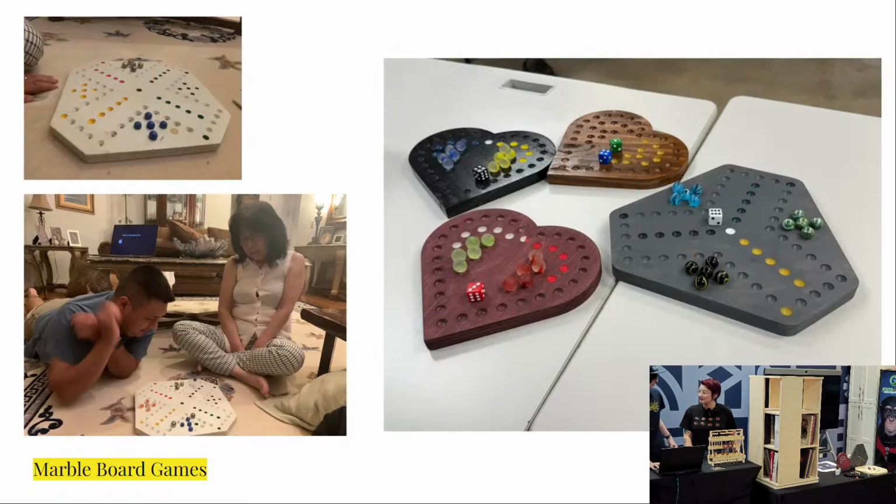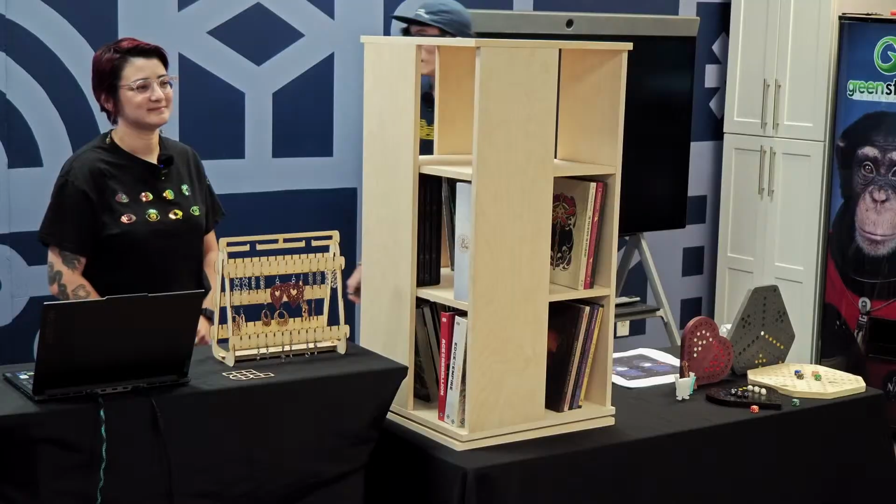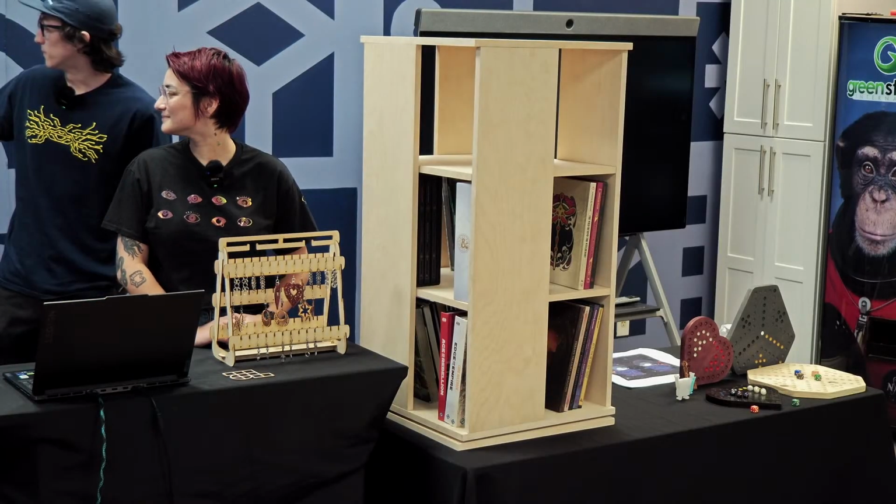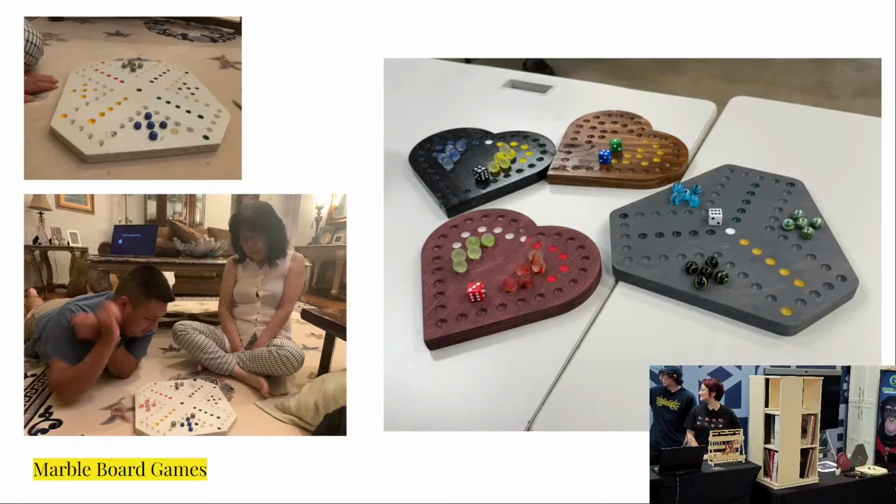Just to highlight some of the things that we've made that I'm particularly proud of, these marble board games are based on a homemade board game my grandmother's had for as long as I can remember that I've played my whole life. That's a picture of her and my uncle playing it with me a few years ago. After taking the CNC class, we made some other versions of it, including a custom 2-player version that I designed for Renee and me on Valentine's Day.